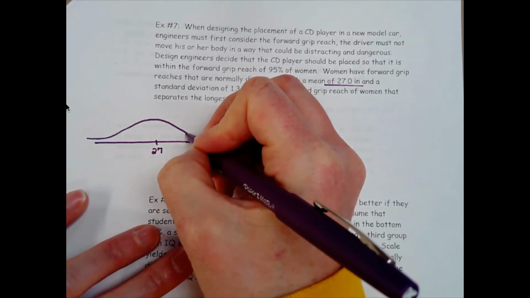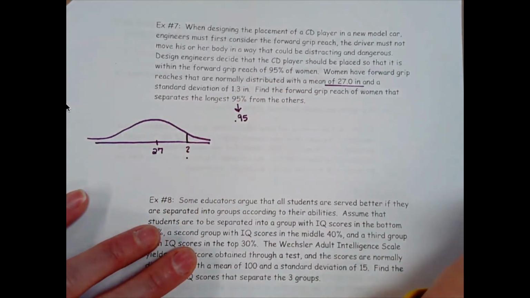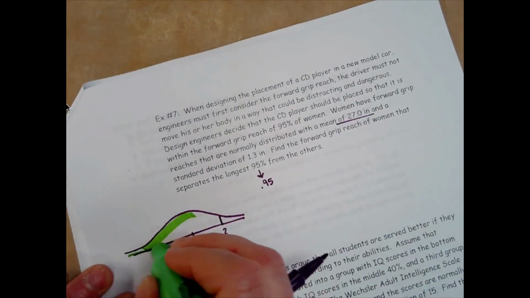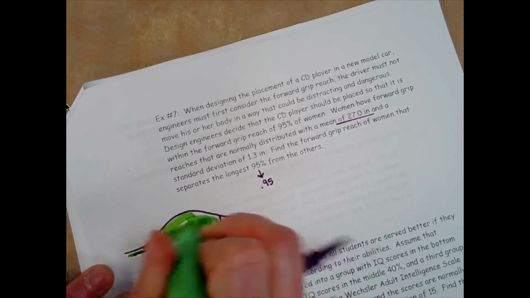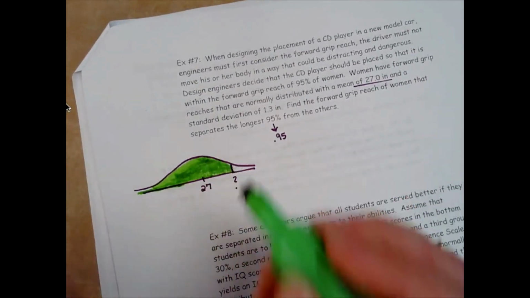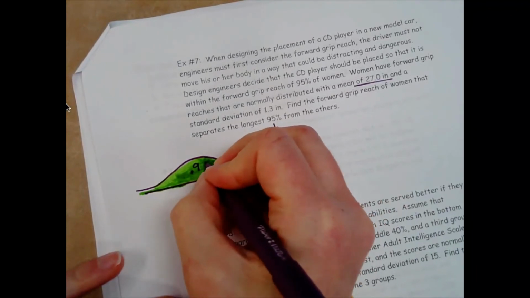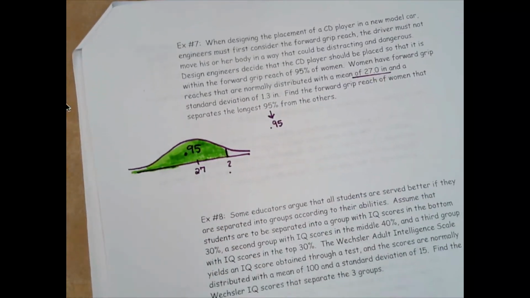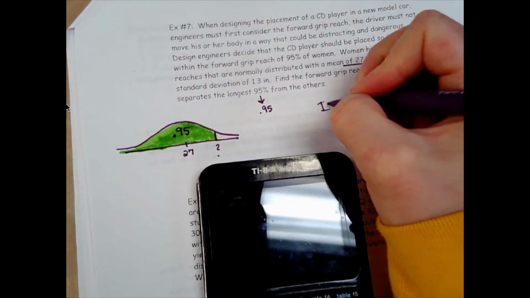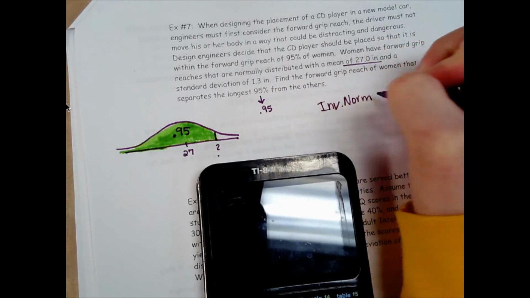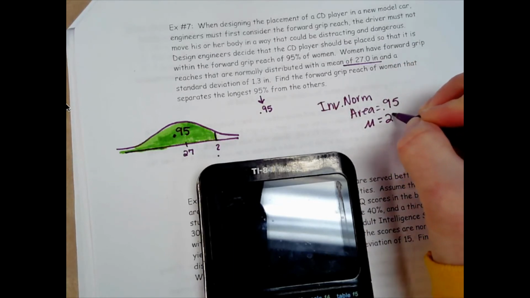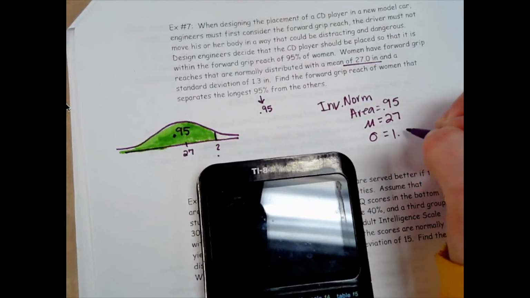So I would say something like this. We want to know what that reach is. And so we have this area, actually, 0.95. We want to know what that reach is. So we can use inverse normal with the area of 0.95, with a mean of 27 and a standard deviation of 1.3.